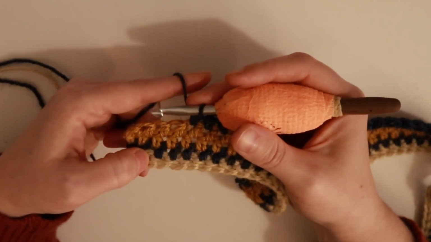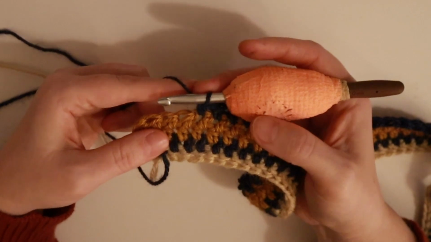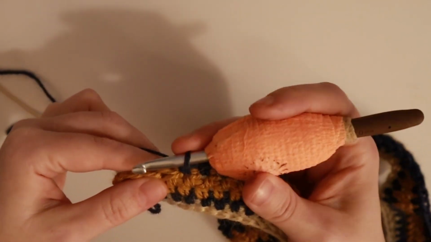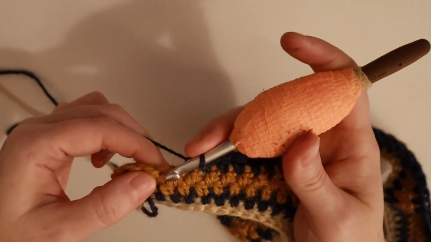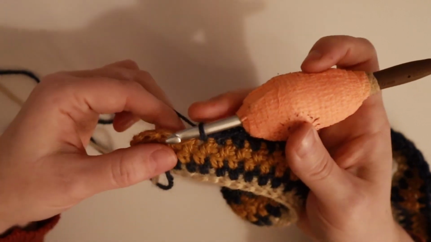Now, I'm not a teacher. I don't normally do tutorials, but I wanted to show the difference of what I meant when I said it's a half double crochet and that you don't go into the stitch but you go around the posts or in between posts.